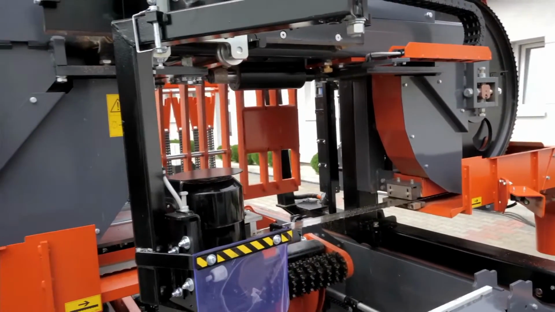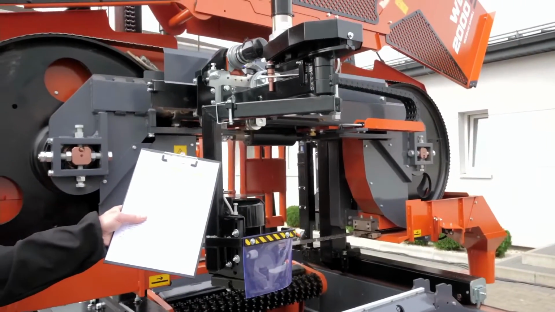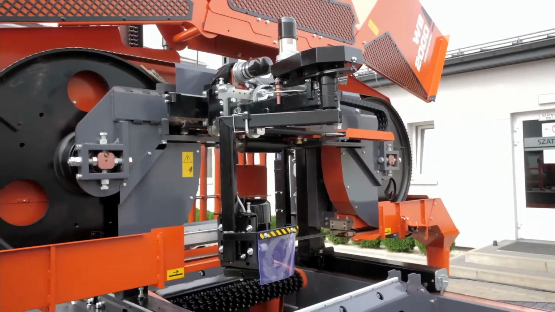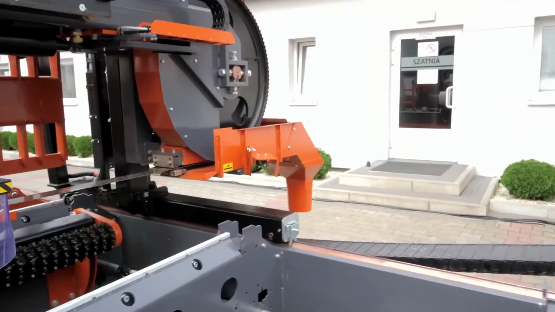Additional possible equipment of the WB2000 head: a debarker, which is optional equipment here. We have a laser on the back side of the head.